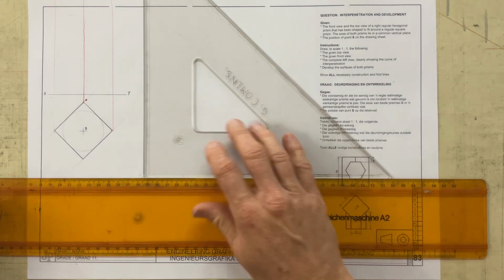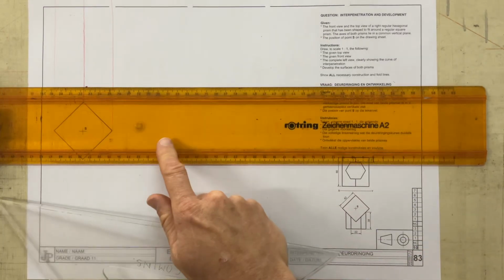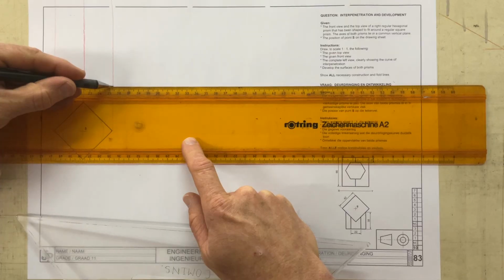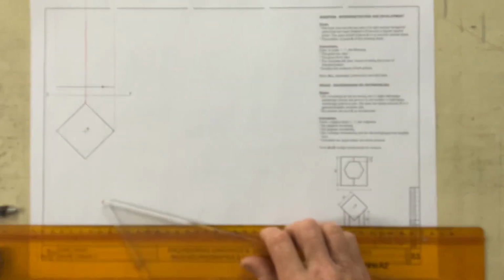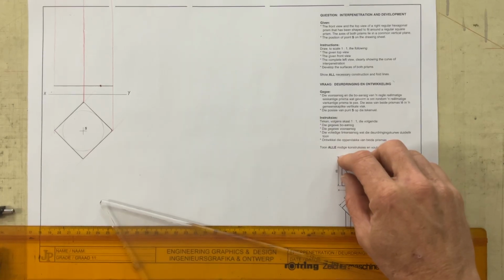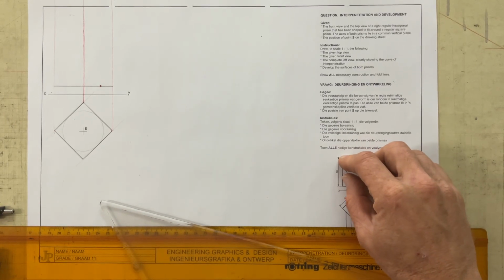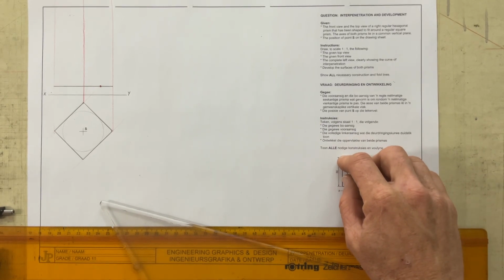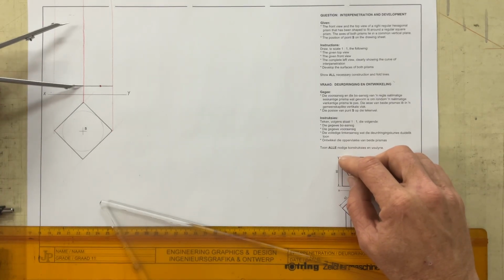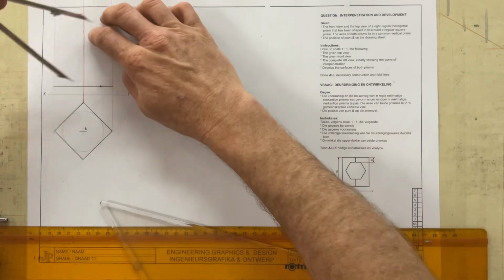Right, once I've got that in place, I'm going to draw a line coming across over here. And I need to measure up that 66 millimeters that they say the height of this thing is. Just getting a pair of dividers, 66 millimeters on my pair of dividers. Right, take that from there, going up to there.